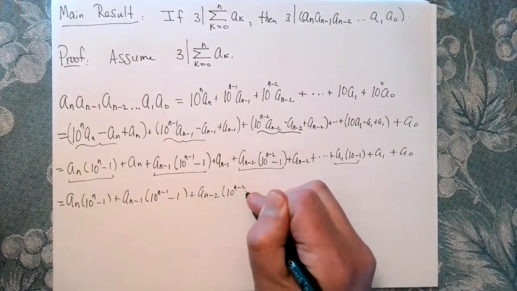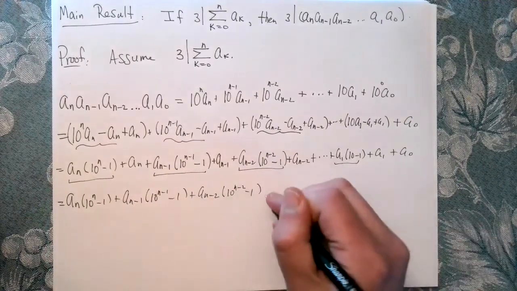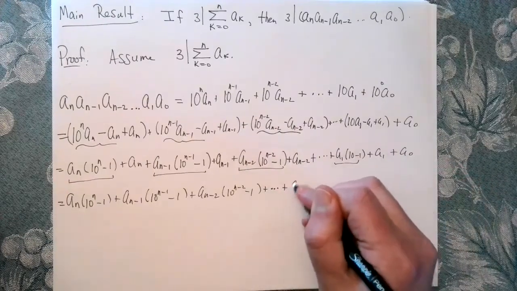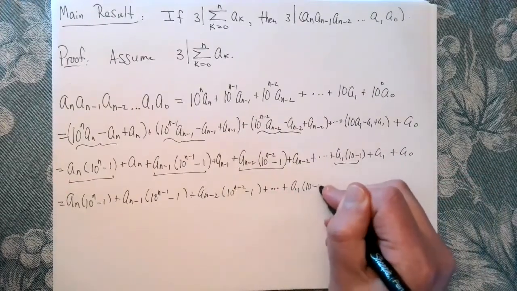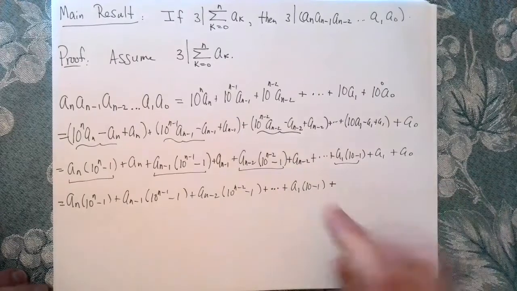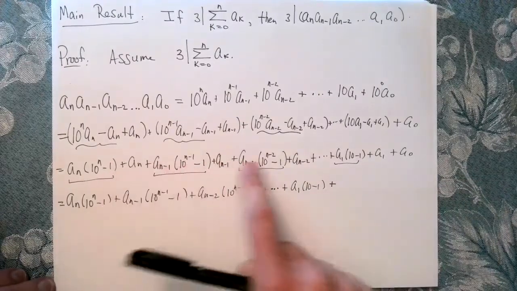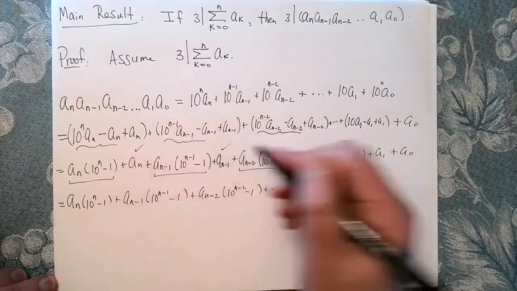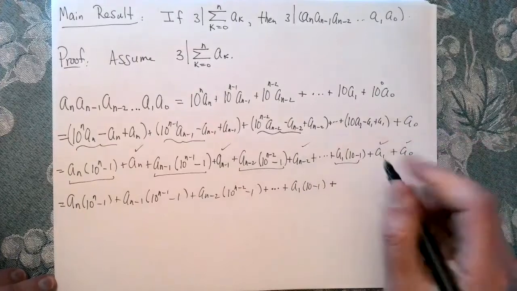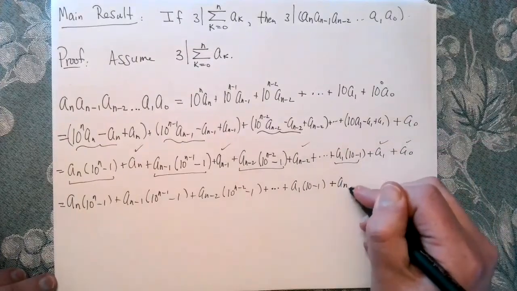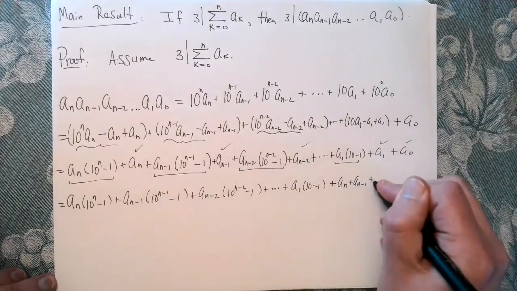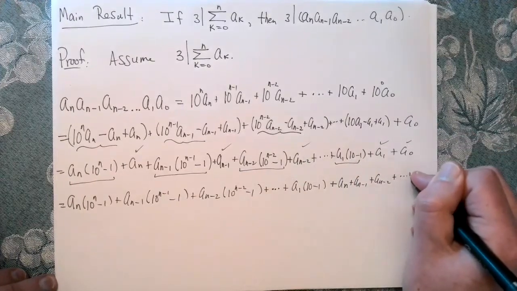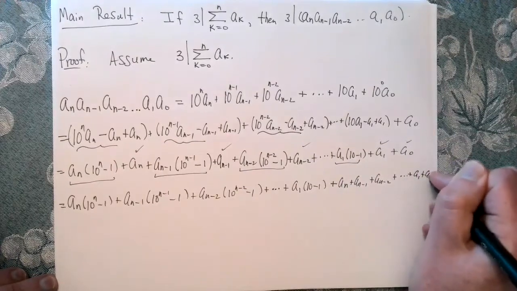All right, so this is going pretty well so far. So plus dot dot dot plus a_1 times 10 minus 1. And this scoops up all of these. Now I want to scoop up all of these. So I have a_n plus a_(n-1) plus a_(n-2) all the way down to a_1, a_0.